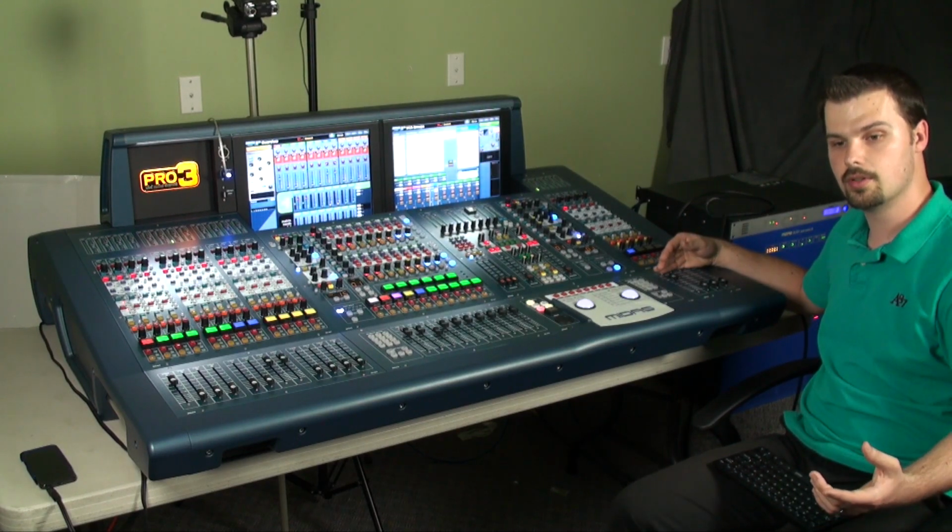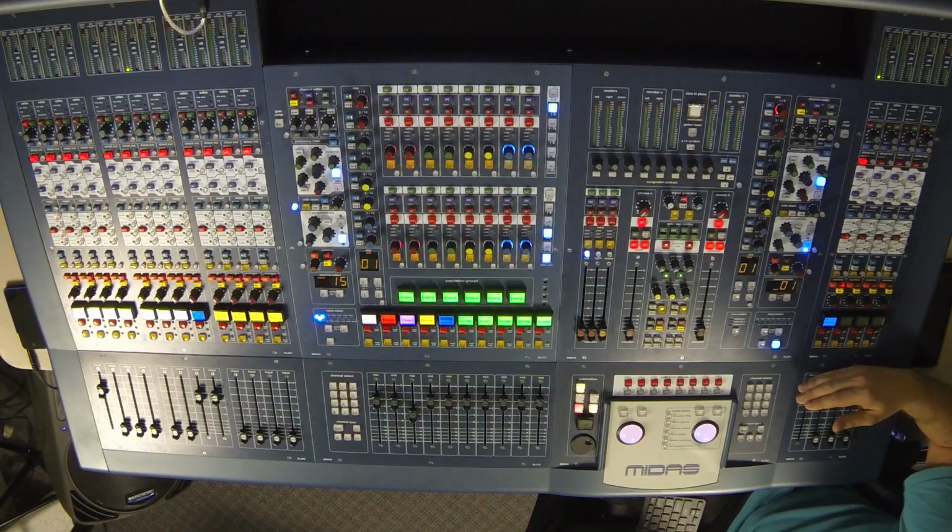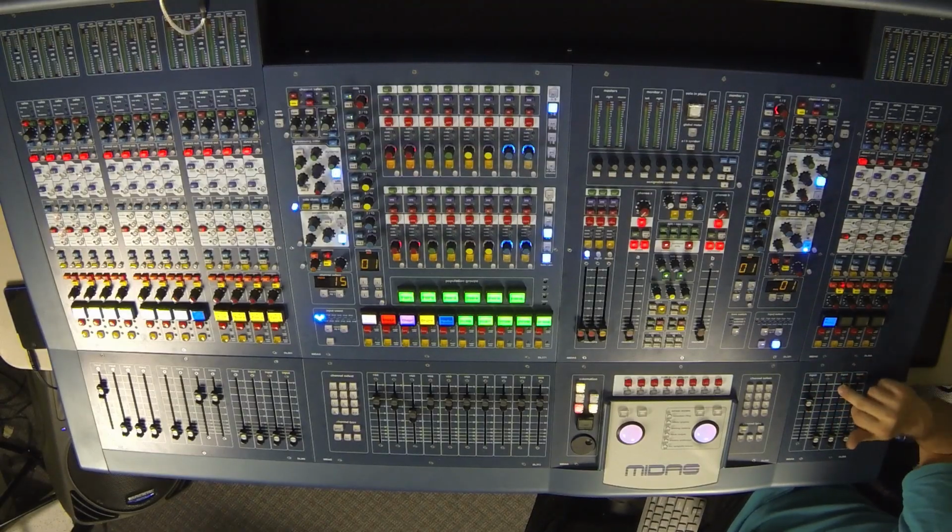Also, it's convenient for effects. I have 3 effects units, and the 3 of them show up here in area B. Again, it allows for quick and convenient access.